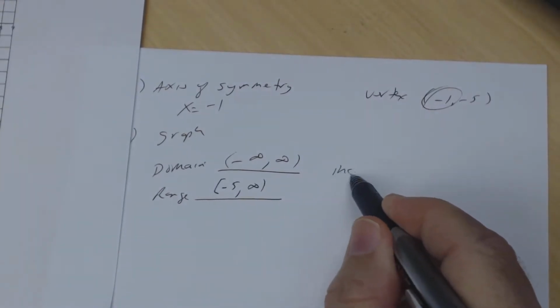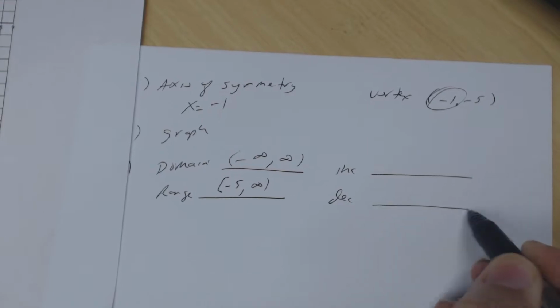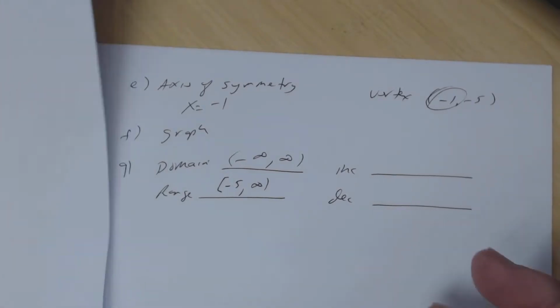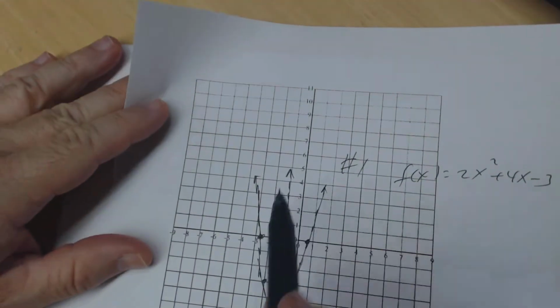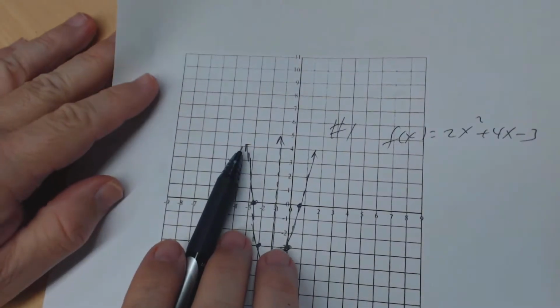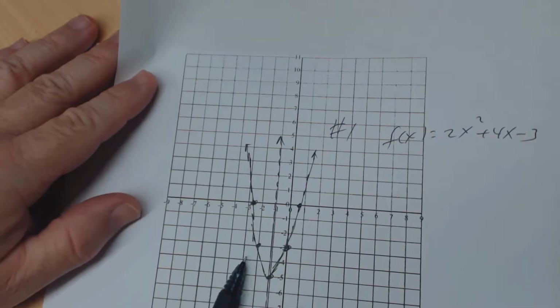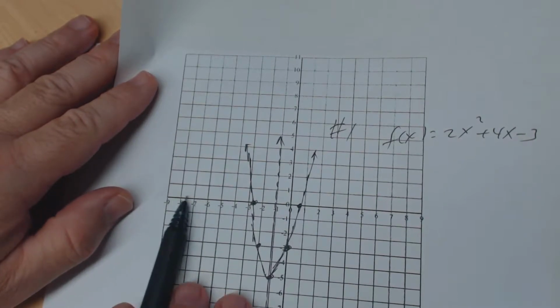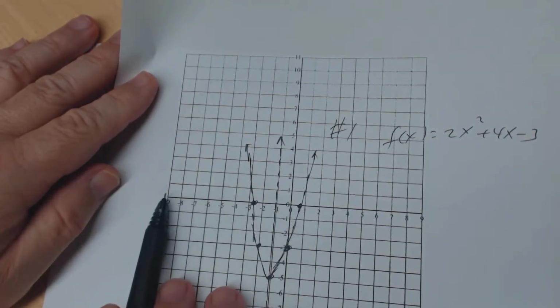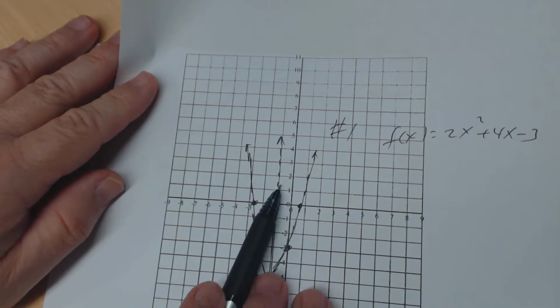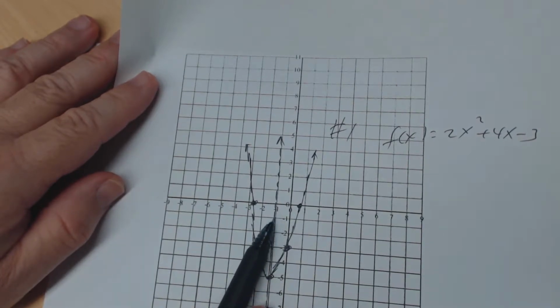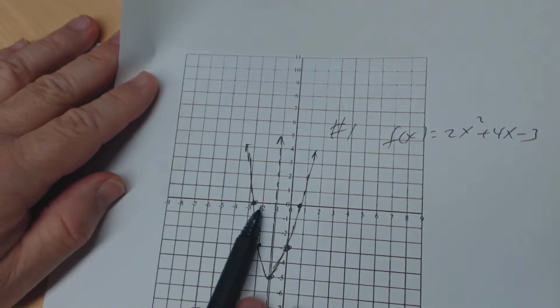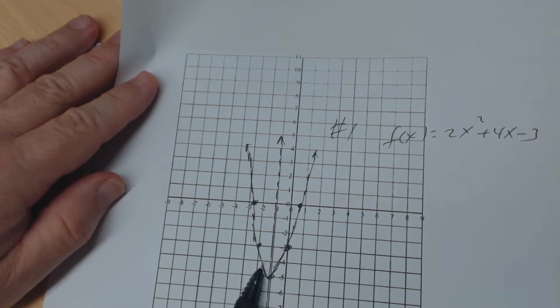All right, and then increasing, decreasing. So where's your function increasing? Where's the function decreasing? Well, remember, you already graph from left to right. So as I go from left to right, my function is decreasing, my y values are decreasing, then all of a sudden they are increasing. But you've got to look at the x-axis, you've got to look at your domain. So from negative infinity to this axis of symmetry at -1, my y values are decreasing.